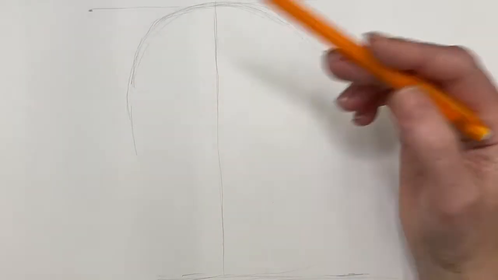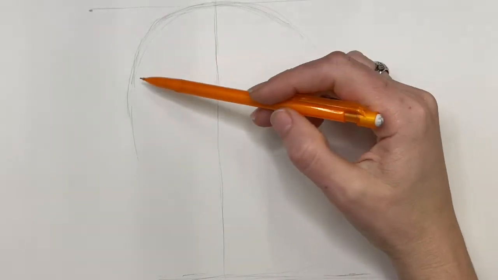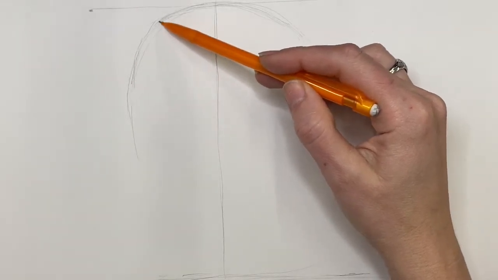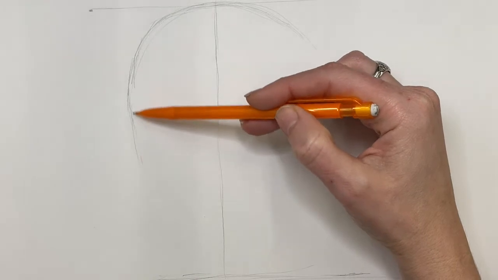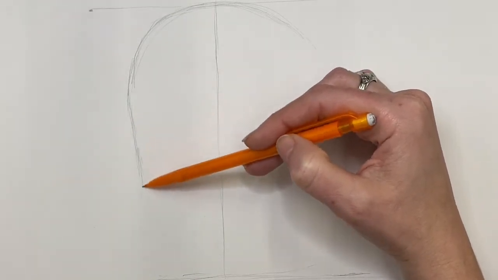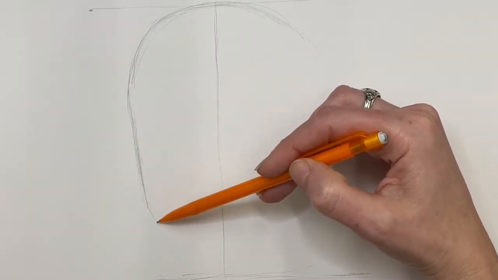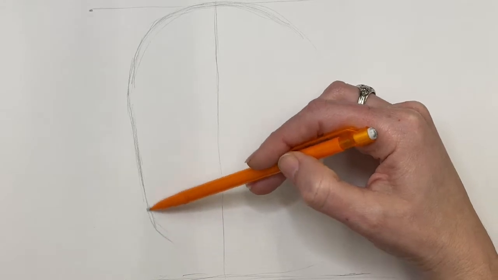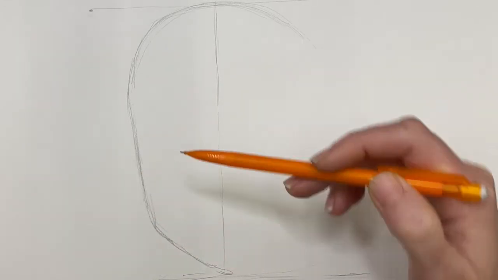And of course, different people's heads do different things. Like my head comes in at the temples a little bit. And so everybody's head is just a little bit different. So the sides can be more straight, the sides can curve in. I'm going to bring this in slightly, then put a corner for the jaw, and then bring it to the chin.